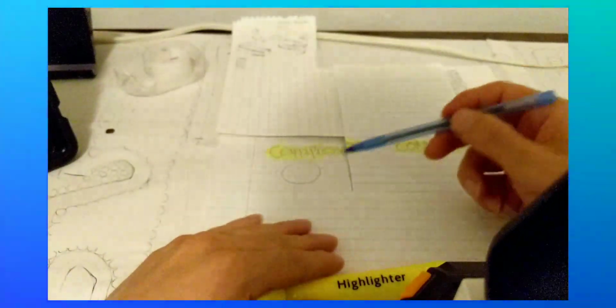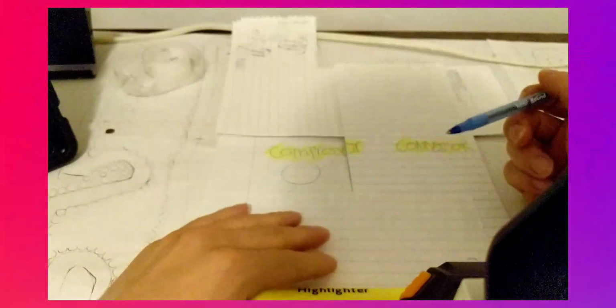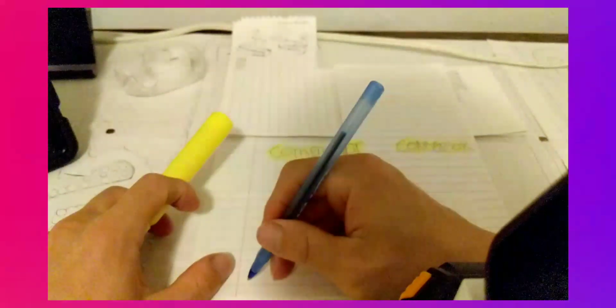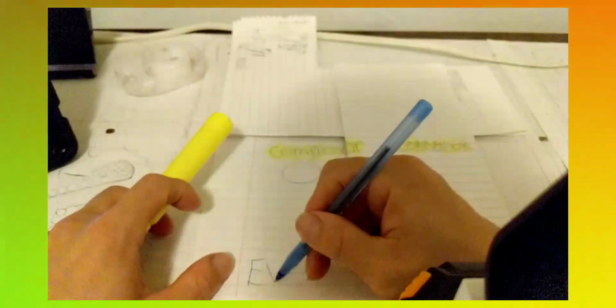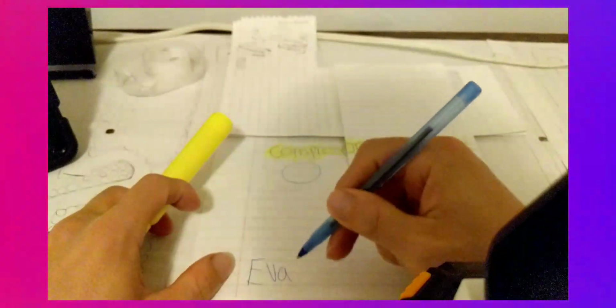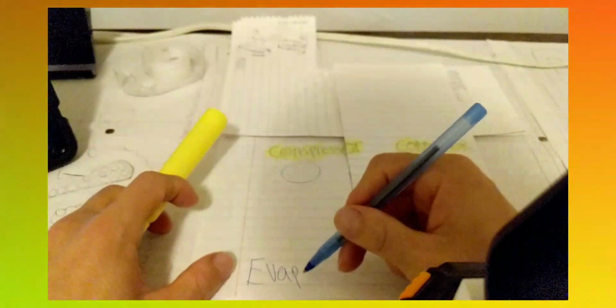For me, I started with just the compressor to try to memorize. And then you have the evaporator. The way I did it was the evaporator starts before the compressor.